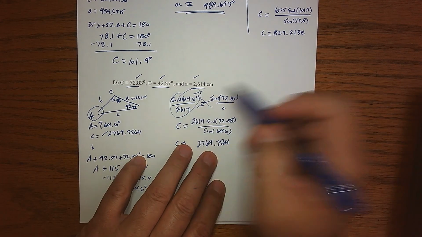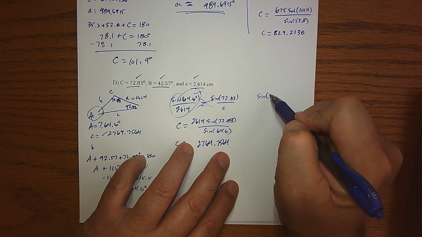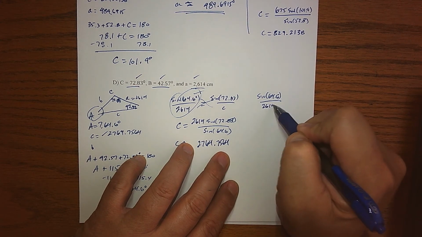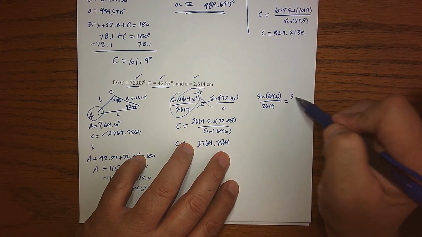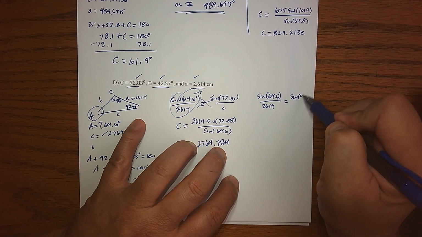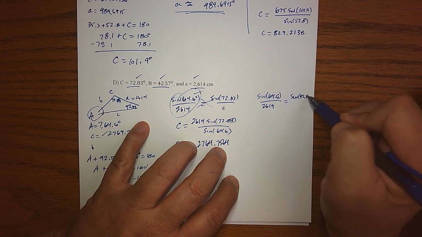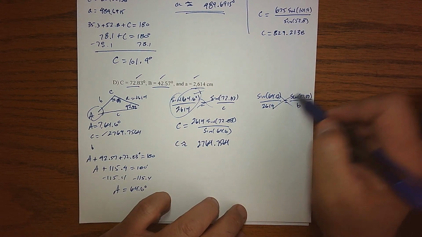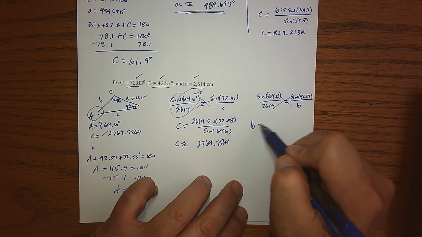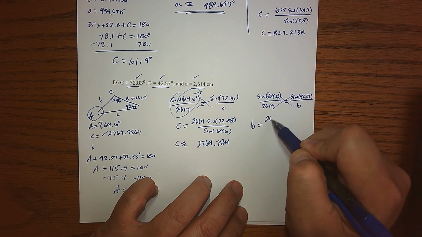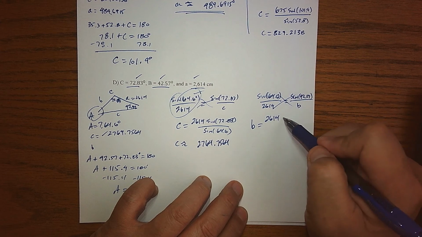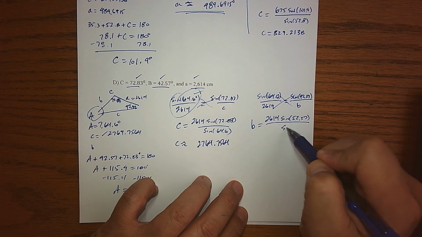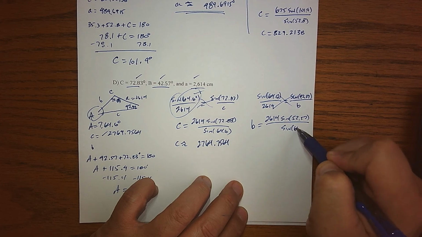So to find our side B, the work's the same. How about I use that same ratio, right? The sine of 64.6 all over 2614 is equal to my sine of 42.57, all divided by side B. Cross multiplying and dividing, right, we would end up getting that B is 2614 times the sine of 42.57, all divided by the sine of 64.6.